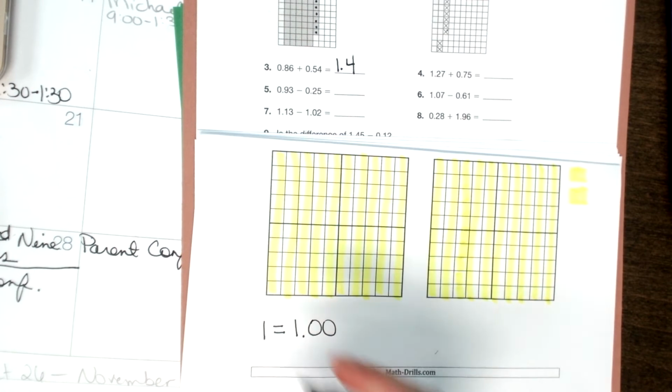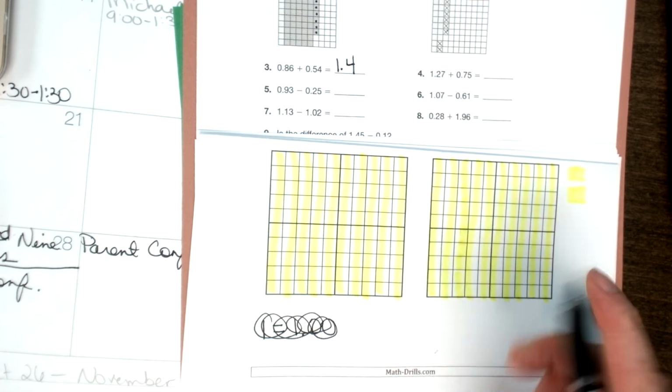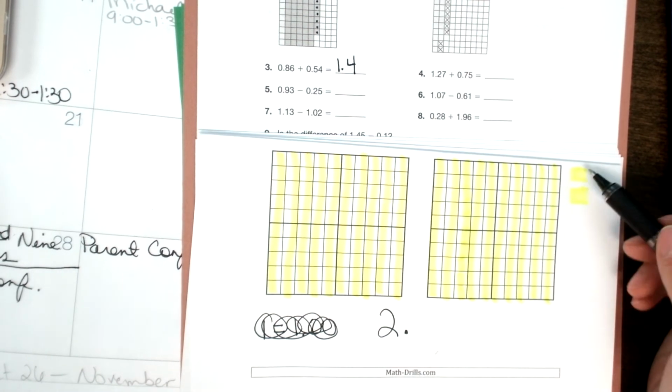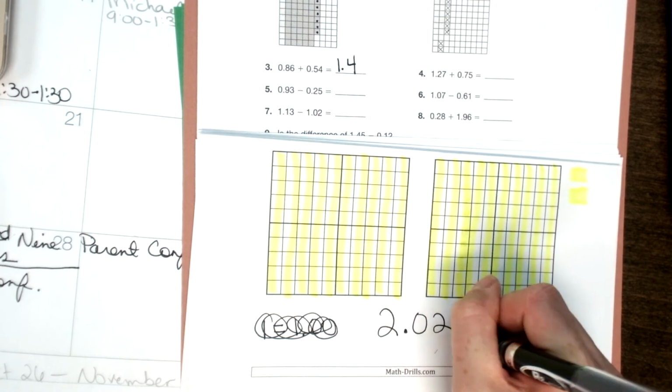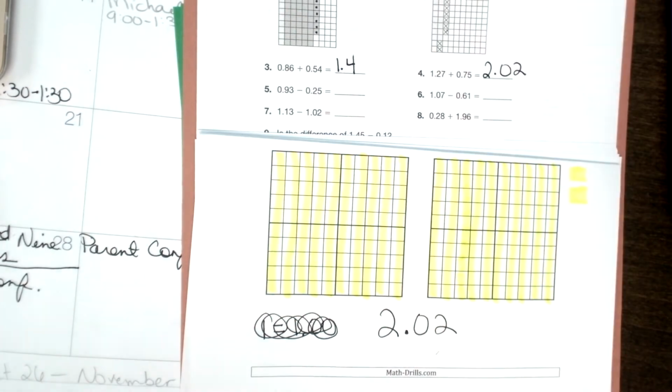All right, so how many do I have altogether? Well, I have 1, 2. I have 2 whole hundreds grids. And then how many blocks do I have? I have 2 hundredths left over. And if you were to add that up, you would see it as well.